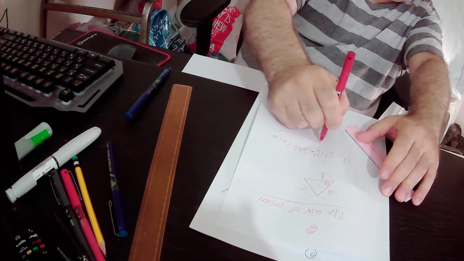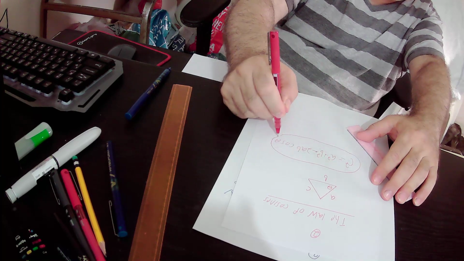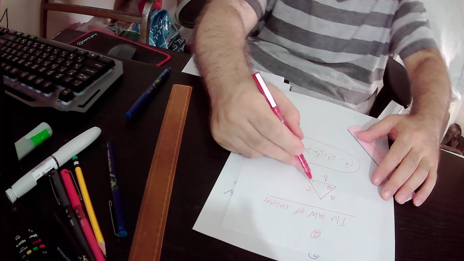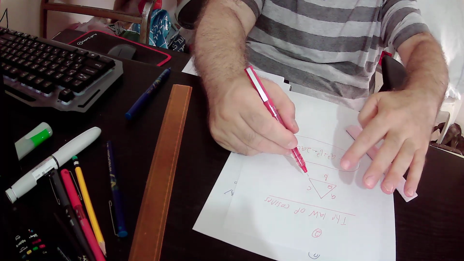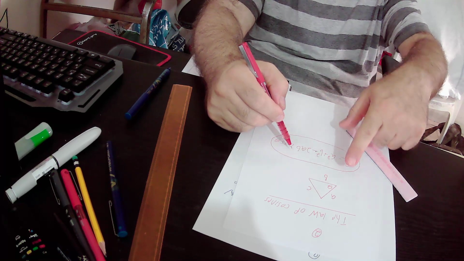Okay, this is the formula of the law of cosines.